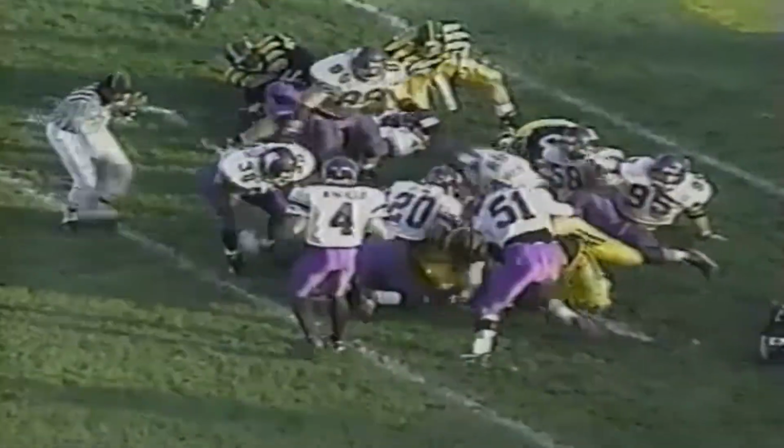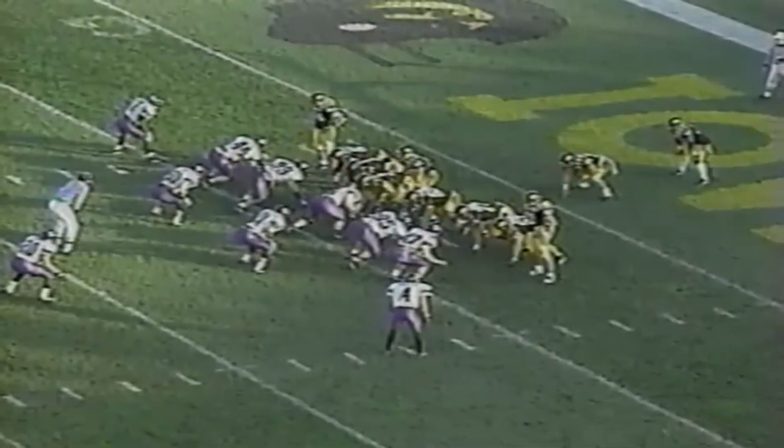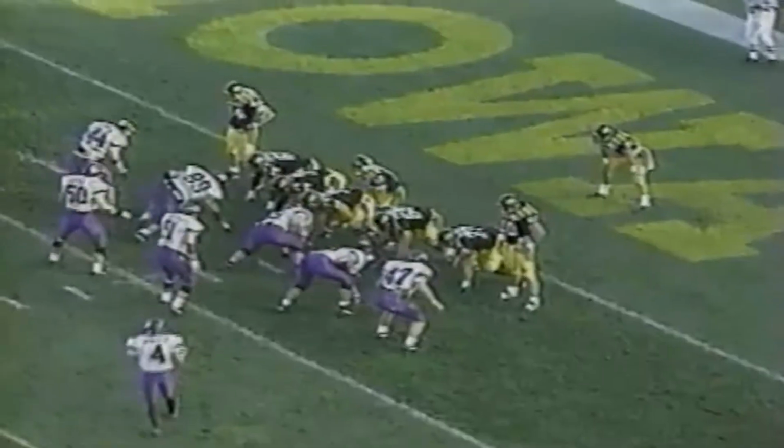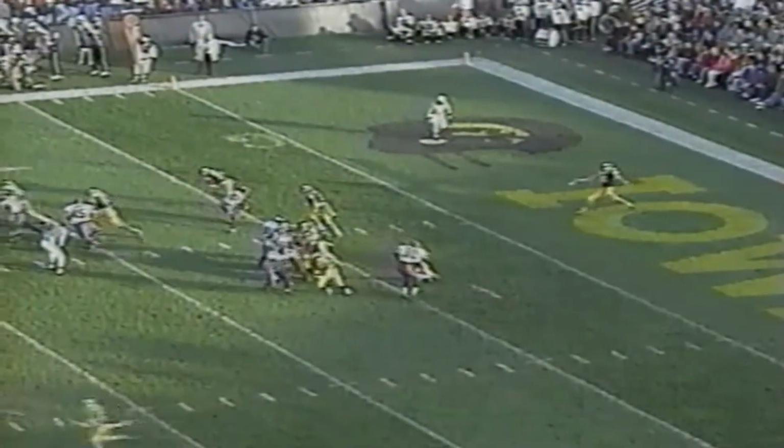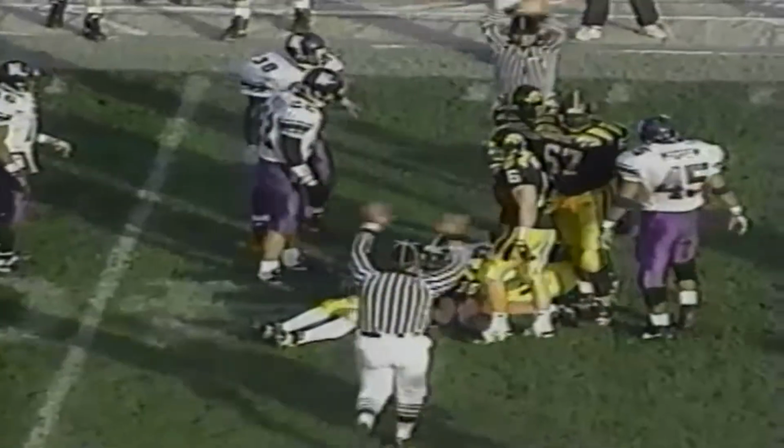Kent Call tries to bust his way out. He gains 3. 2nd and 7. Ryan Terry on the pitch, but he's in trouble. Stays out of the end zone, but loses 2. 3rd and 9. Kent Call gets the handoff in the end zone. Gets to the 5. Going to be stopped short of the 10. That brings up a 4th and 3. Brion Hurley punting from his own end zone. 49-yard punt. The ball is free, but Northwestern recovers.